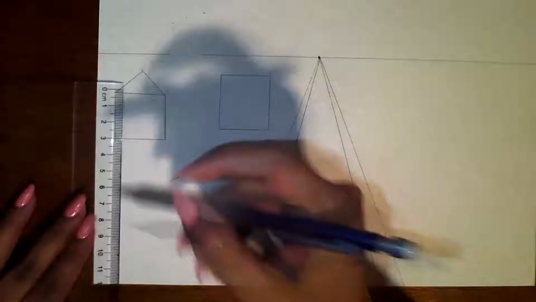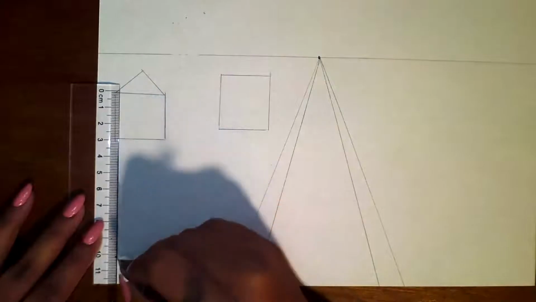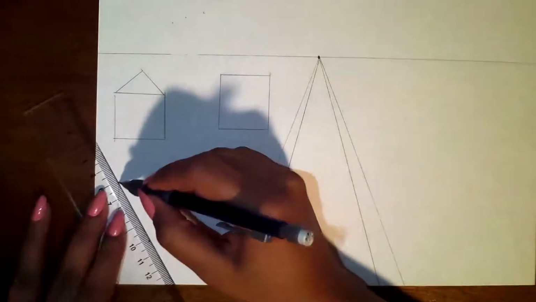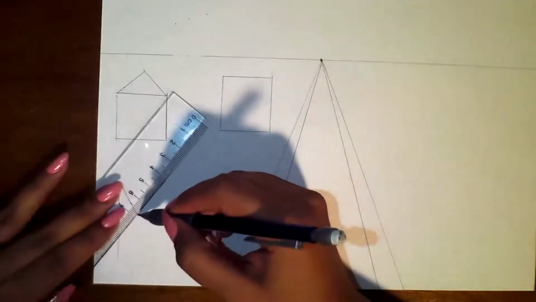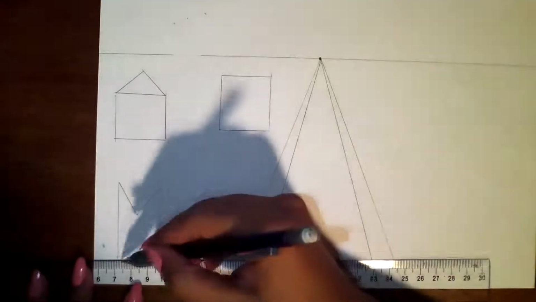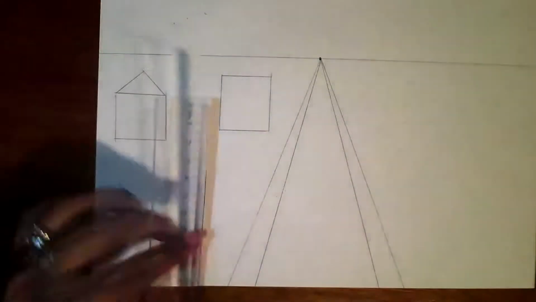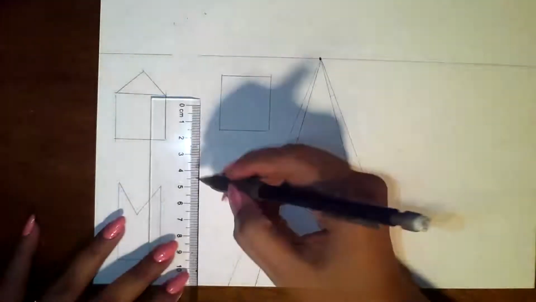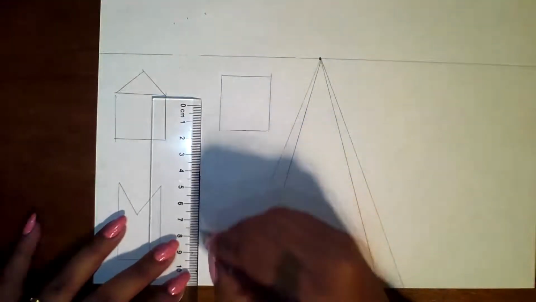If you want to make a funky looking shape like this, that would be a pretty cool building right here, then that would be okay. And if you're like, nope, I want to stick to just squares and triangles, or whatever it is that you want to do, then that's fine.